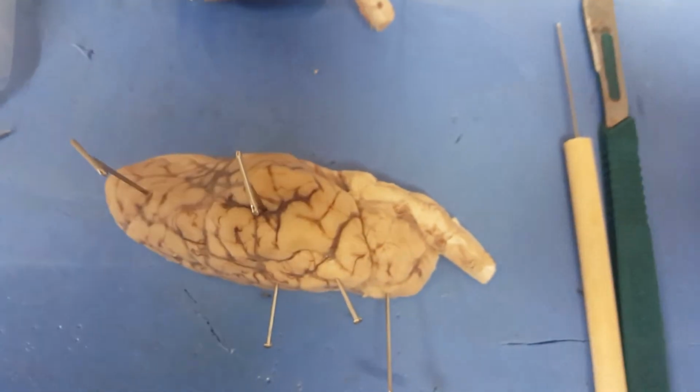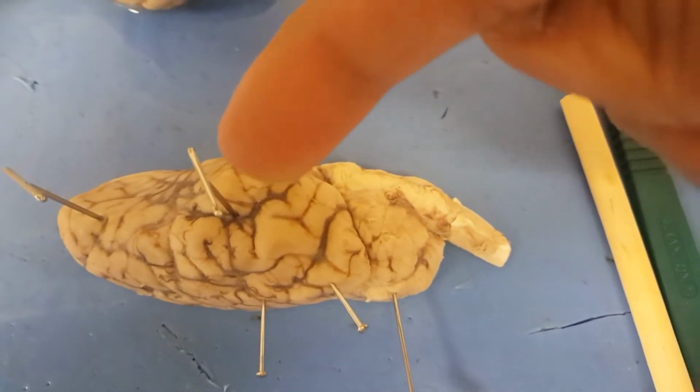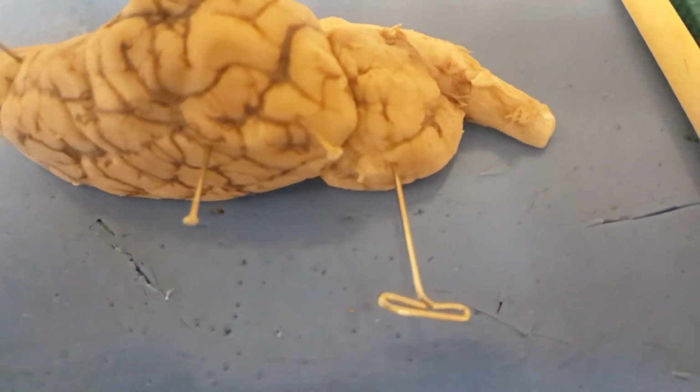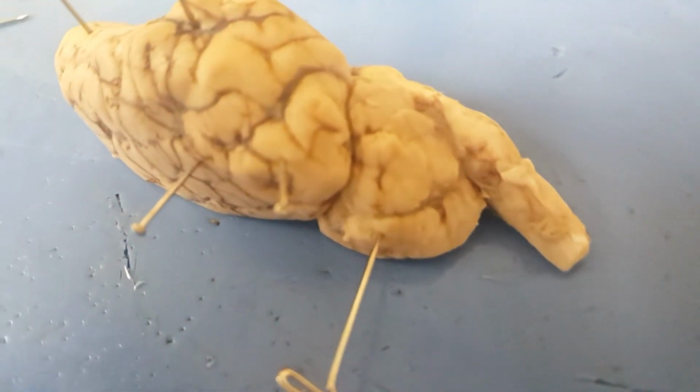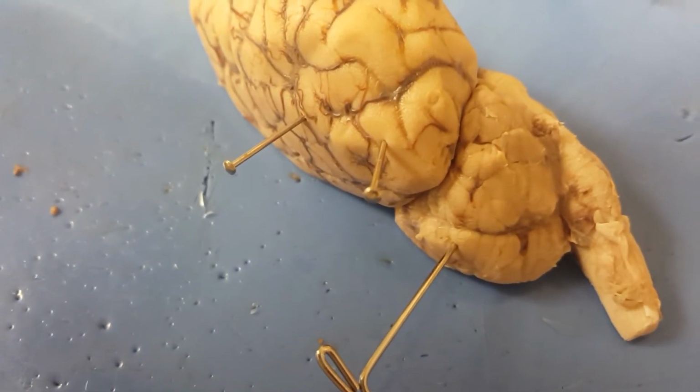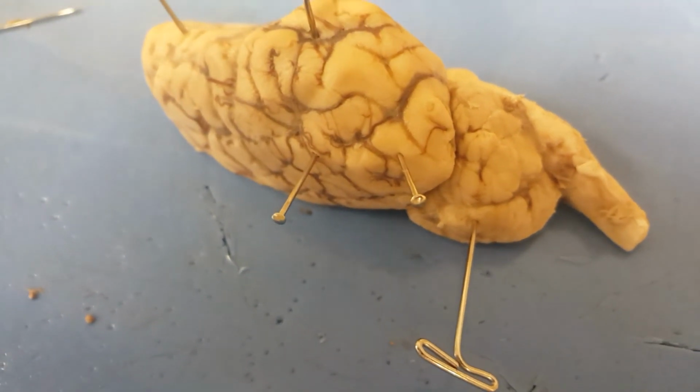Correction, this is the temporal lobe. This is the occipital lobe, which is the rearmost lobe in each cerebral hemisphere of the brain. The occipital lobe is the visual processing center of the mammalian brain, containing most of the anatomical region of the visual cortex.